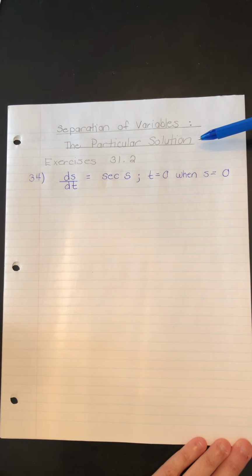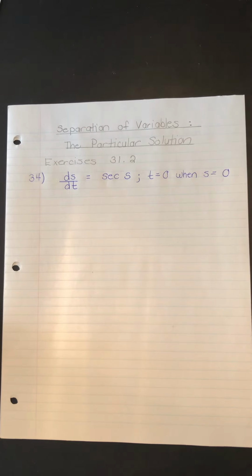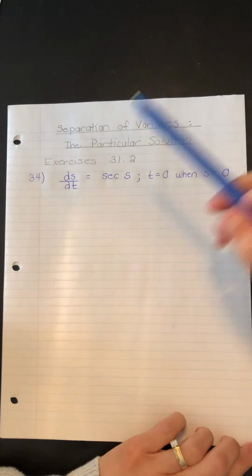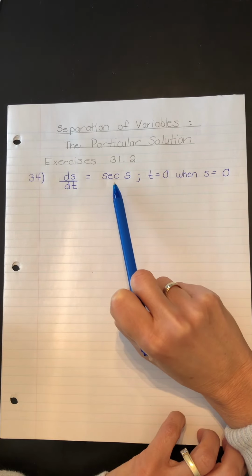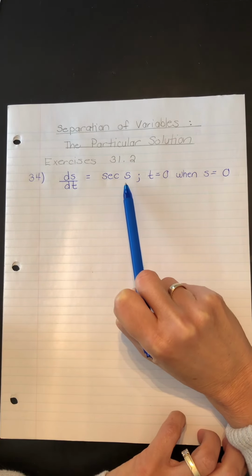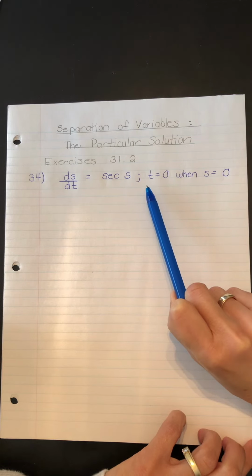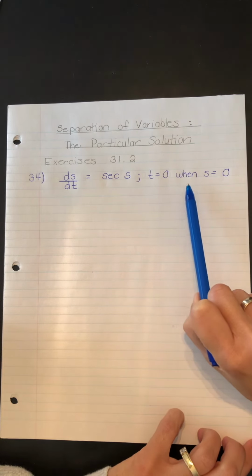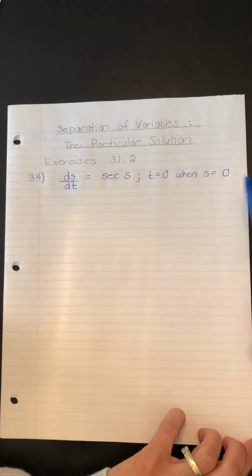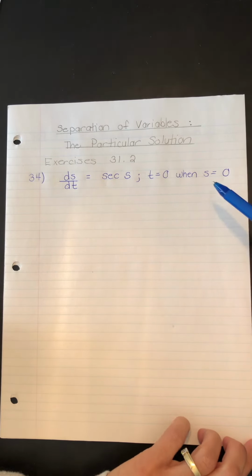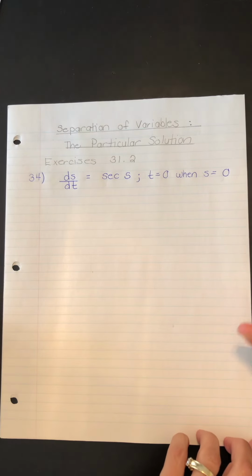So here is problem 34 from exercise 31.2. We have ds by dt is the secant of s. Further, we're given this. T is 0 when s is 0. So this is the extra information we're given so that we can go ahead and solve for the constant.